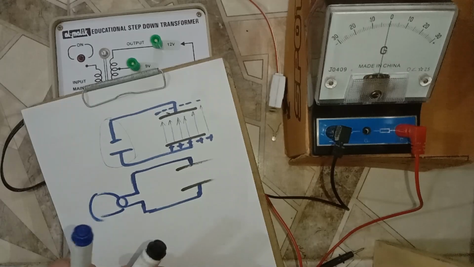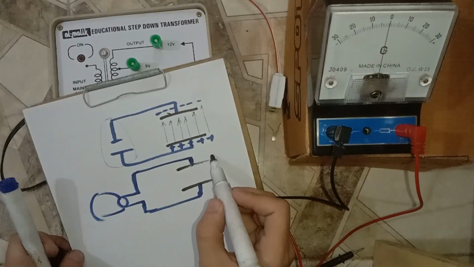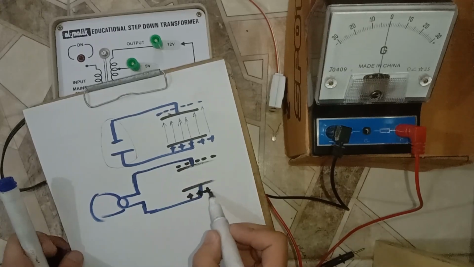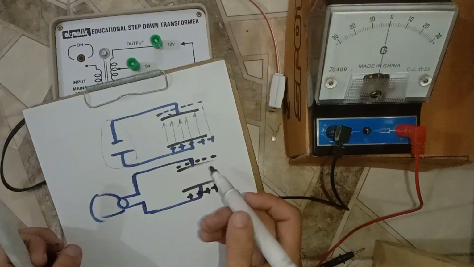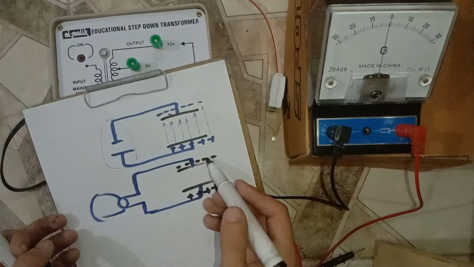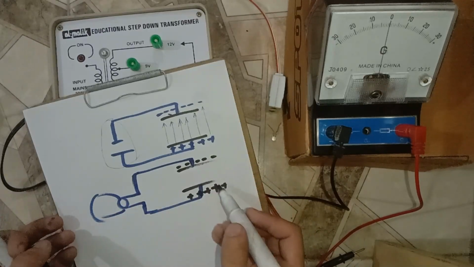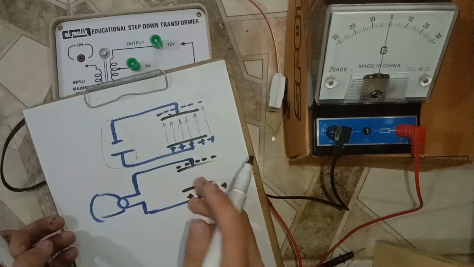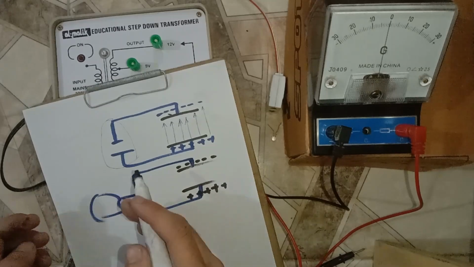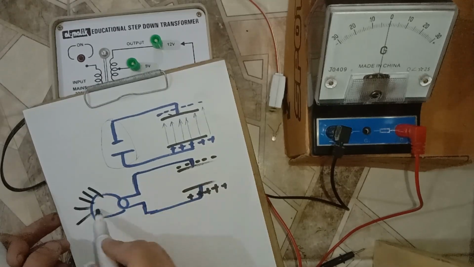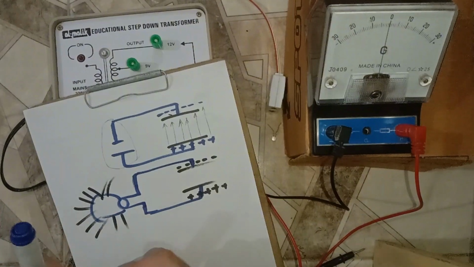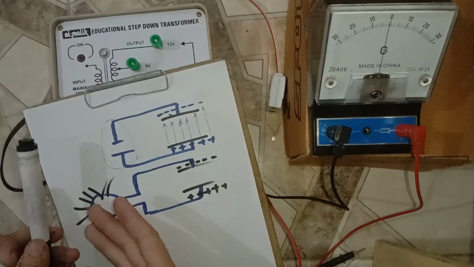So this was that scenario, and here we have negative charge present on this plate and positive charge on this plate. Now this behaves like a battery. This is the negative terminal, this is the positive terminal, and these charges will start moving, and for that small instant this bulb will glow, and after that it will turn off.